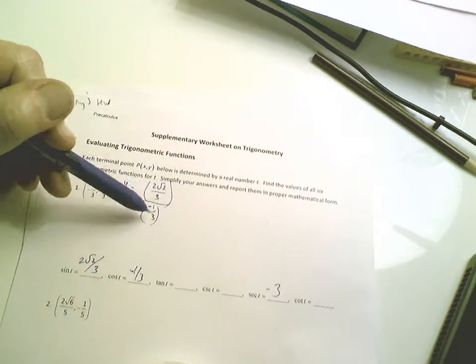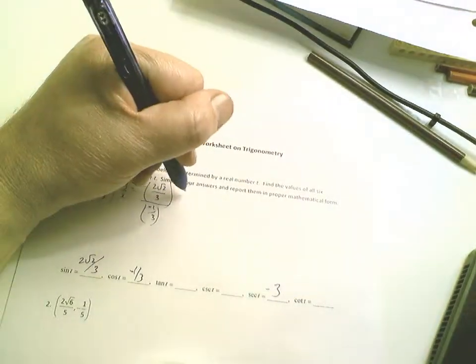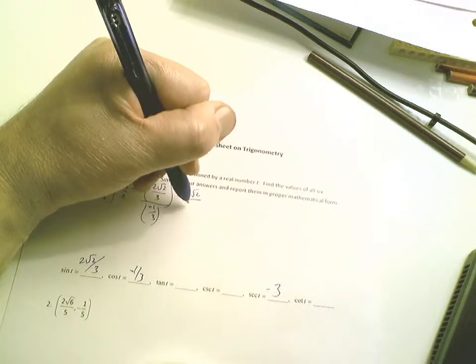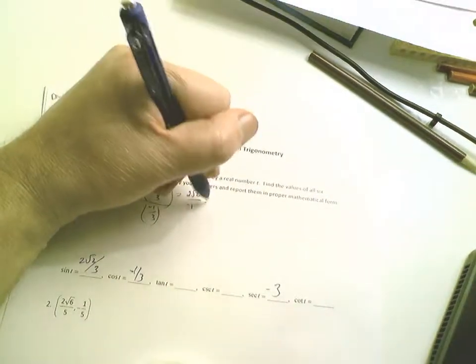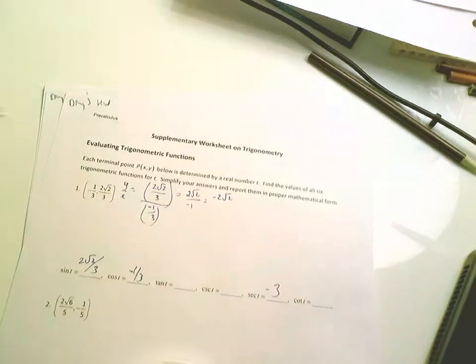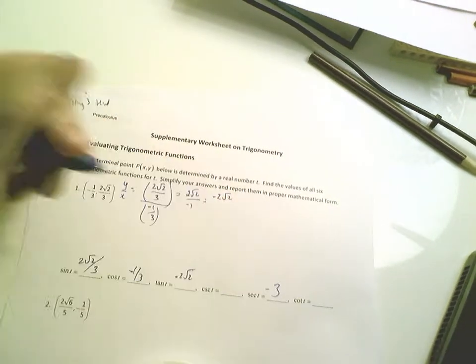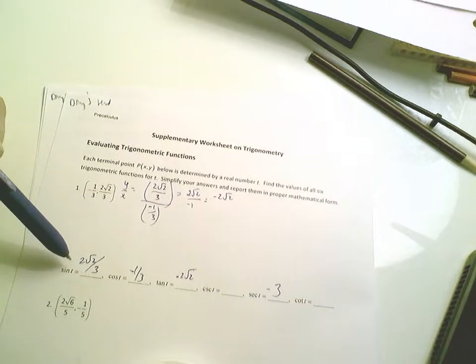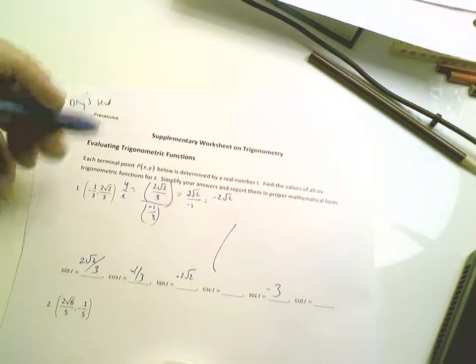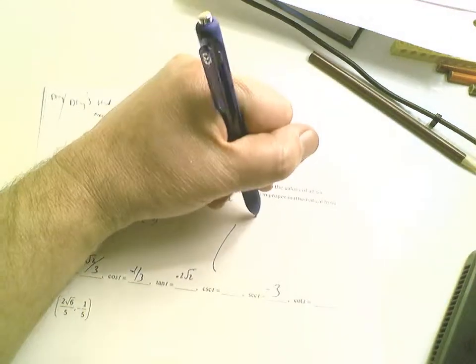We have fraction over fraction. The nice thing is the thirds cancel each other out. We're left with 2√2 over -1, which is nothing more than -2√2. We've just found our tangent, -2√2. Let's get to our cosecant. Well, we better flip the sine. So cosecant is going to be 3/(2√2).